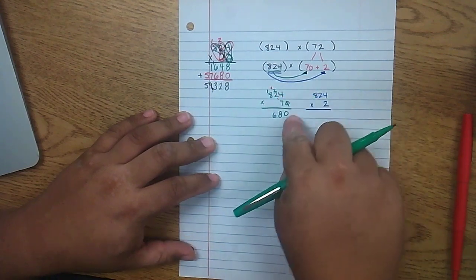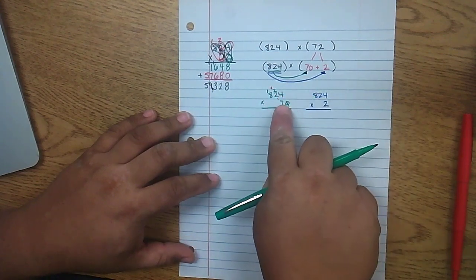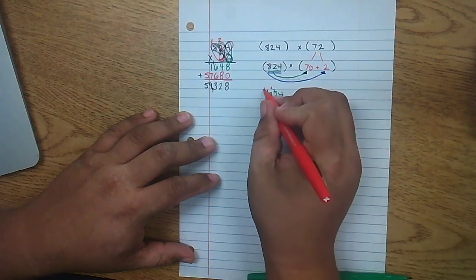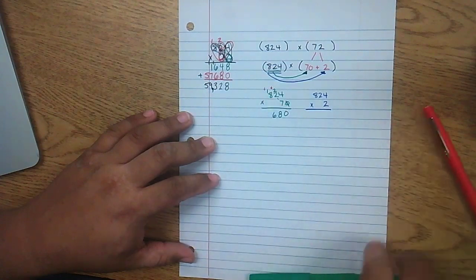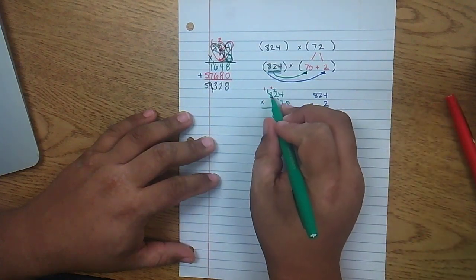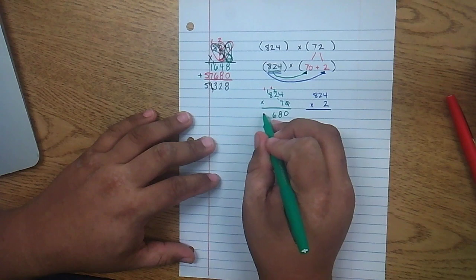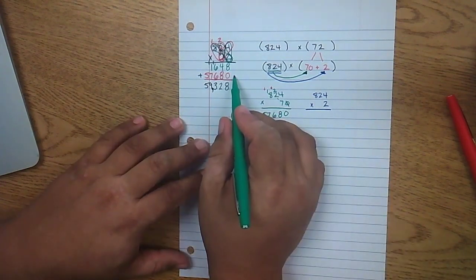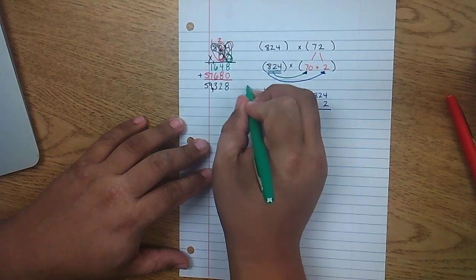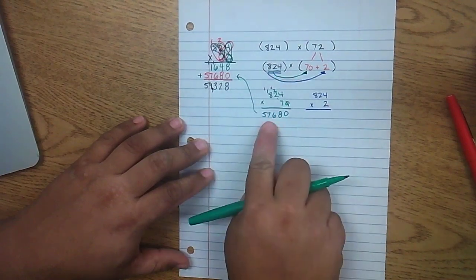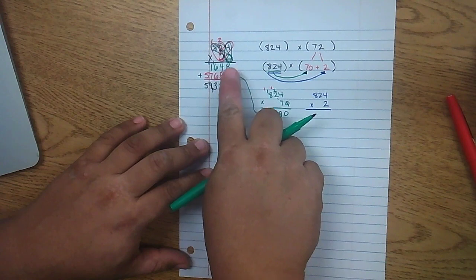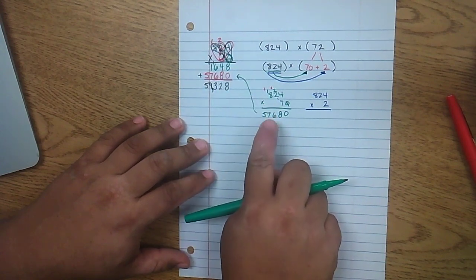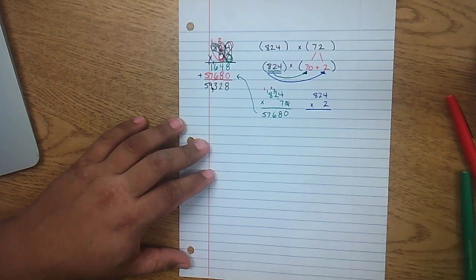Then we have 7 times 8 is 56, plus that 1. Don't forget, we add what's on top after we multiply. We don't multiply it. 7 times 8 is 56, plus 1 is 57. You might already be saying, hey, that was one of our partial products from before, 57,680. I just did the second step first, but I'm still getting the same exact partial products, which will result in the same exact answer.